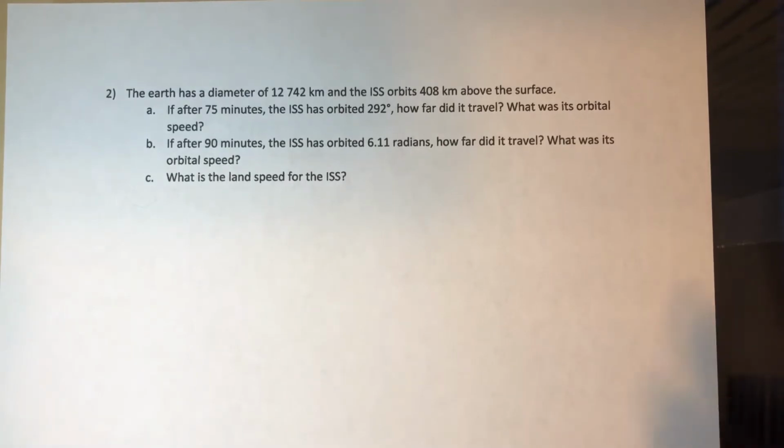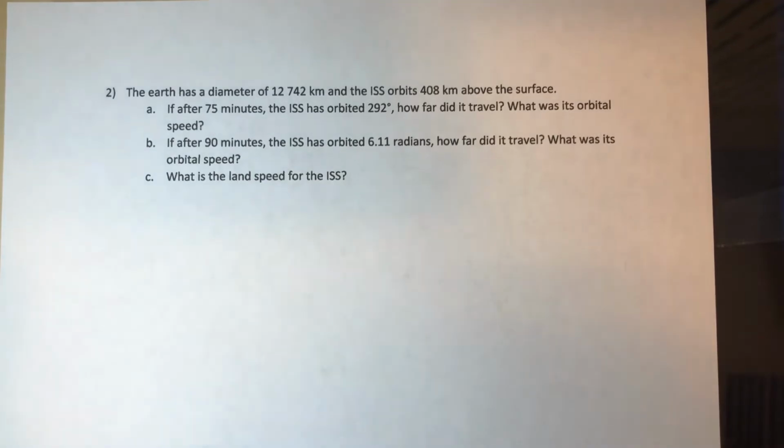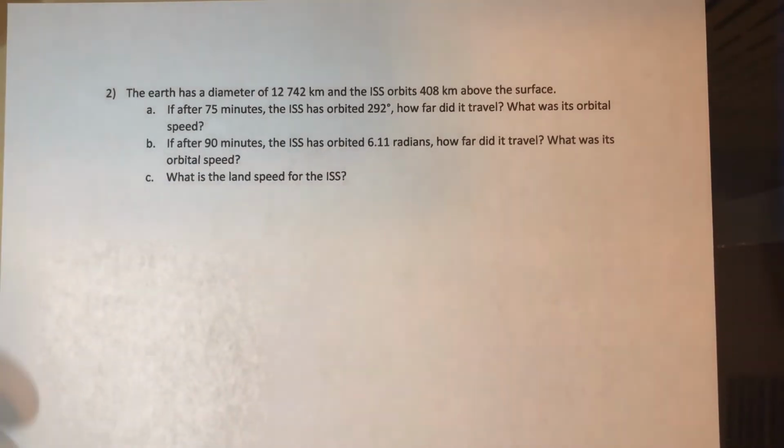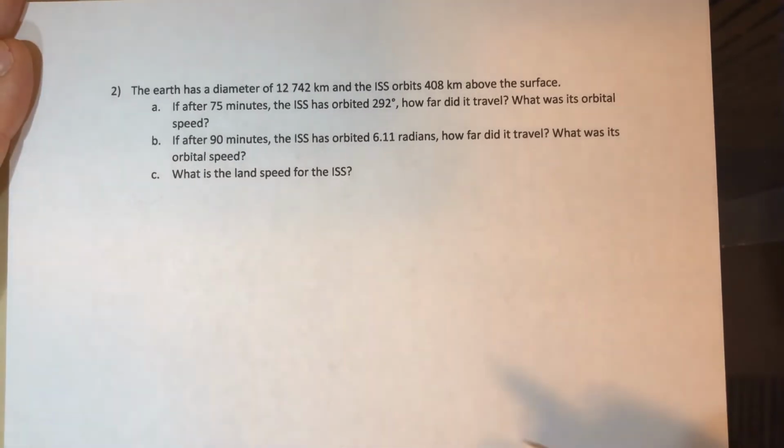Okay, so now the second question that we're going to be looking at is the Earth has a diameter of 12,742 kilometers, and the ISS is orbiting 408 kilometers above that surface. So if after 75 minutes the ISS is orbited 292 degrees, how far did it travel? And what's the orbital speed? Well, like always, let's go ahead and let's draw a diagram to see what exactly we're looking at.